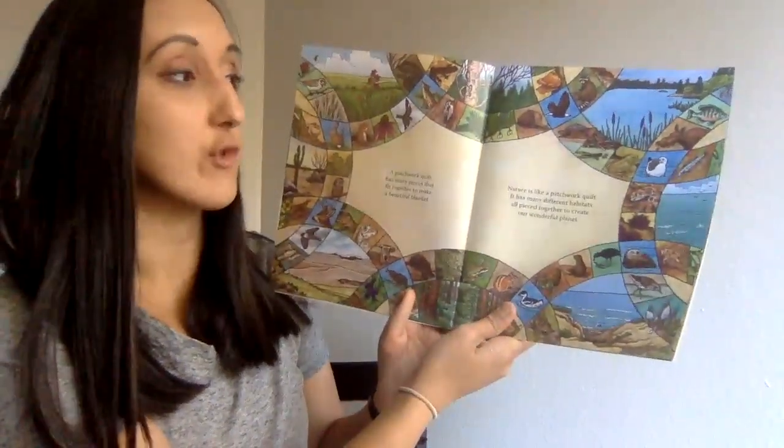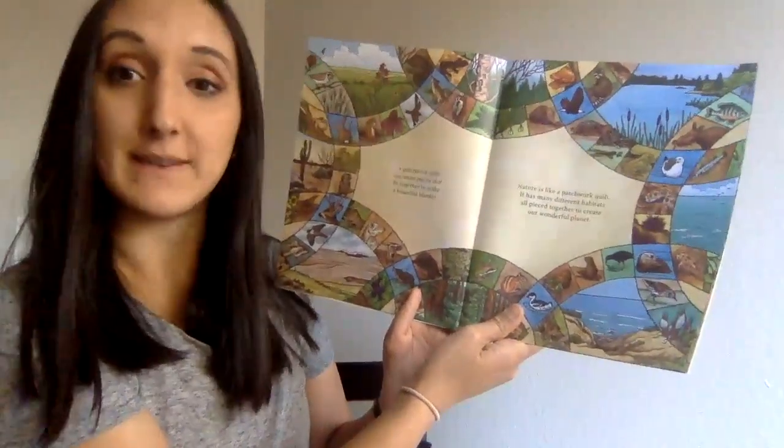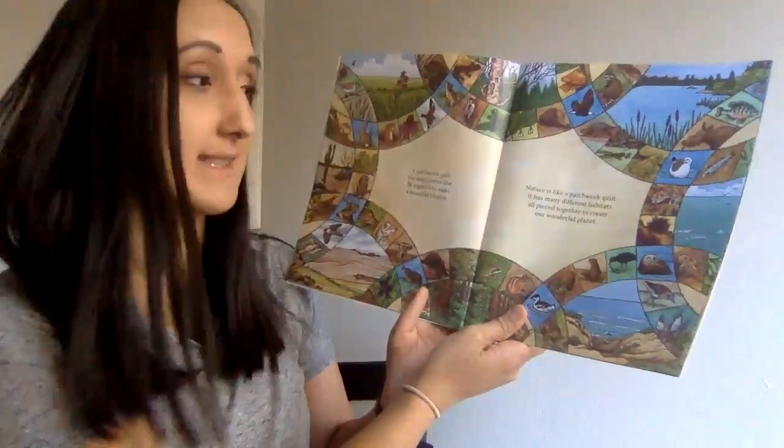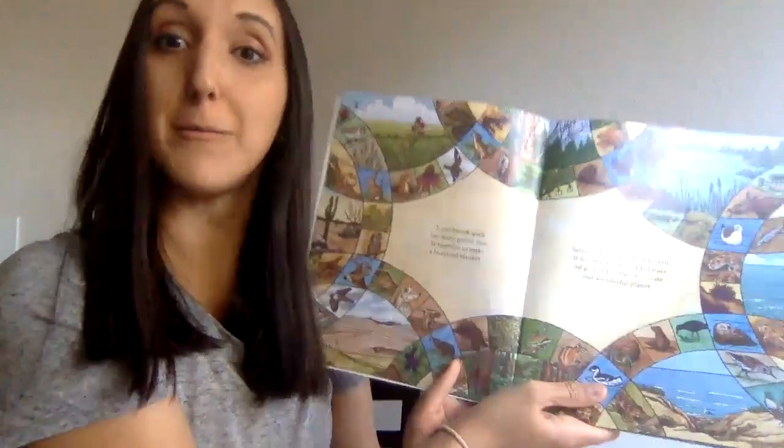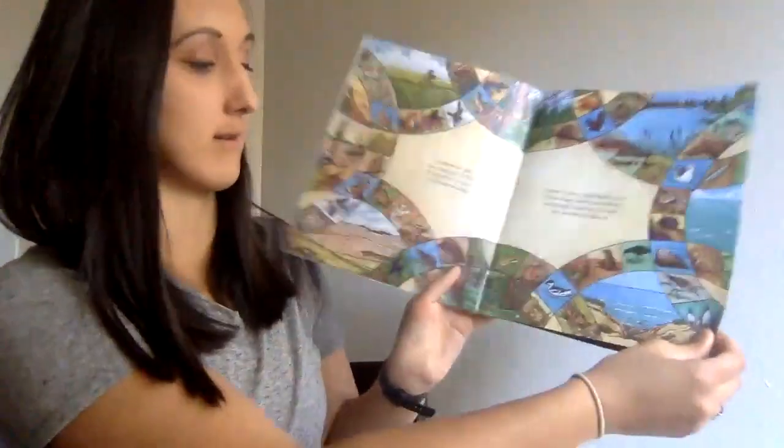Nature is like a patchwork quilt. It has many different habitats all pieced together to create our wonderful planet, which is Earth. Okay? So all these different habitats all throughout the world, when we put them all together, make a beautiful place that we call Earth.